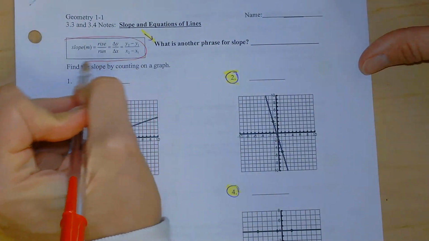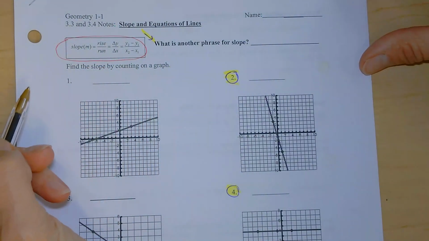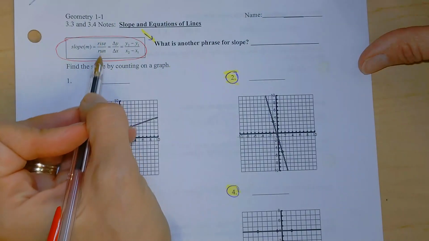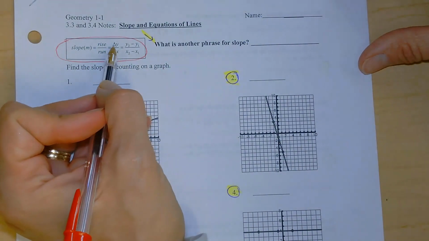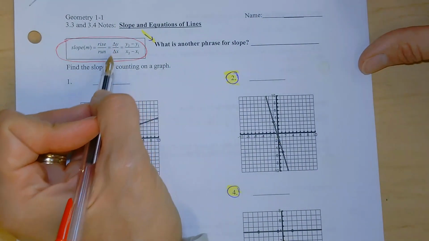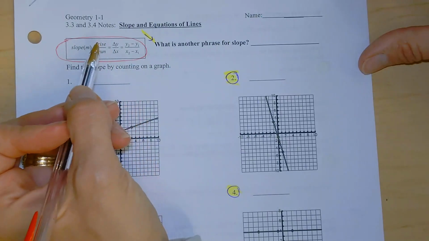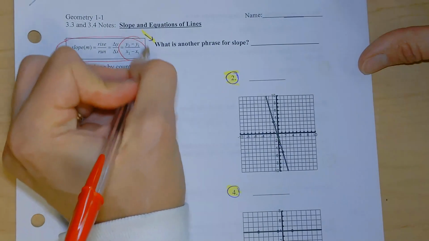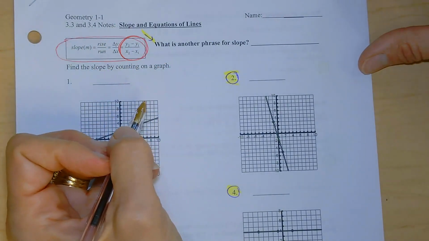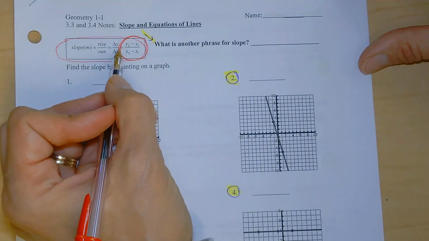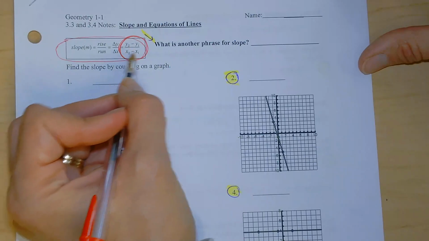So slope is a concept that we use quite a bit in algebra. You can think of it as rise over run. You can think about it as change in y over change in x. That's what those little triangles mean. Delta is change in. Or a lot of kids like to just think about the formula because you can apply that to find your slope. So the formula for slope is change in y over change in x.